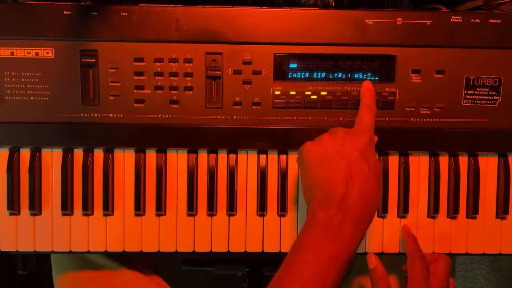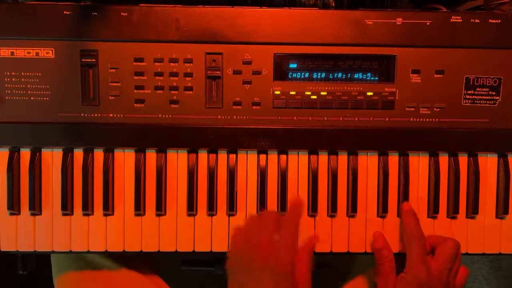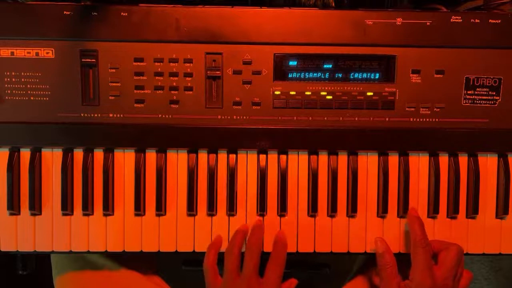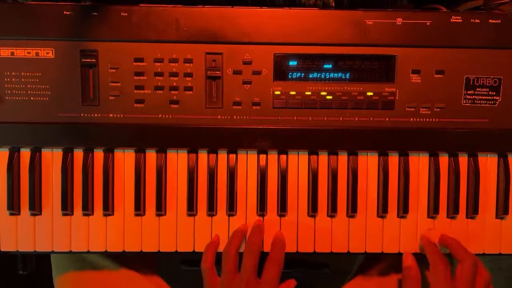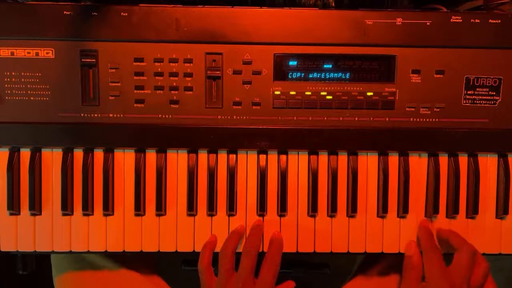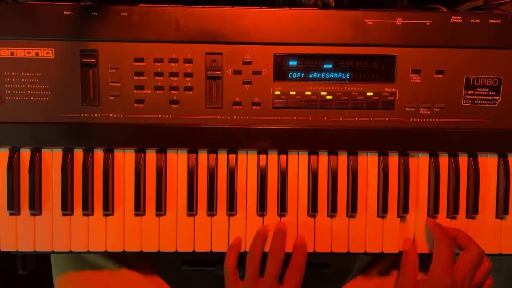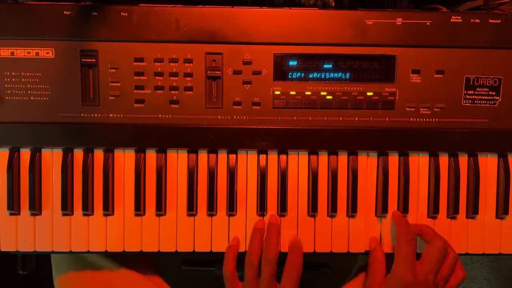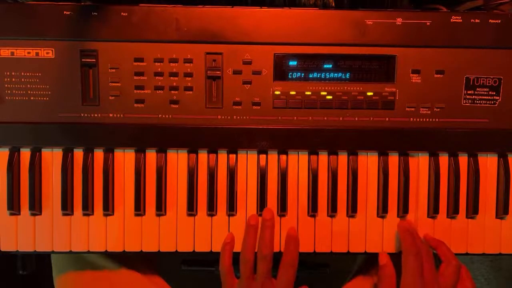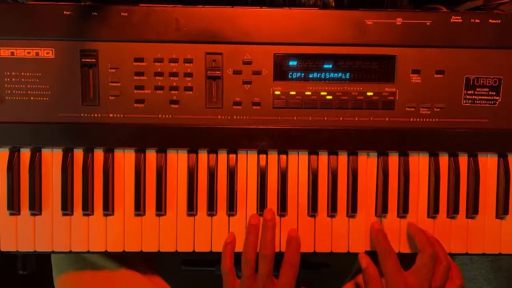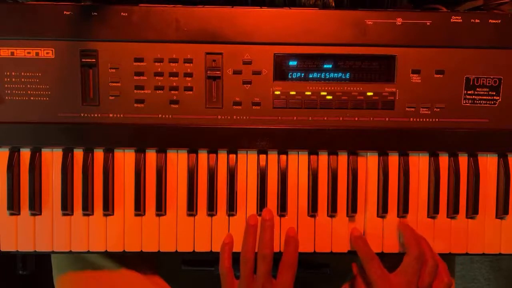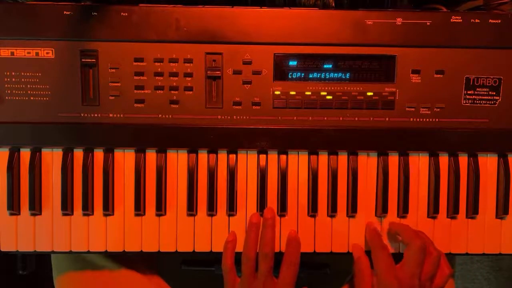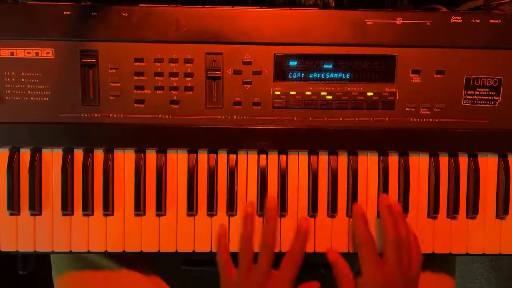So we got to copy wave sample 7 to that layer. Right here. Hit that. Yep. Yep. So now we see it stops, right? All right, so we're gonna stop right there.